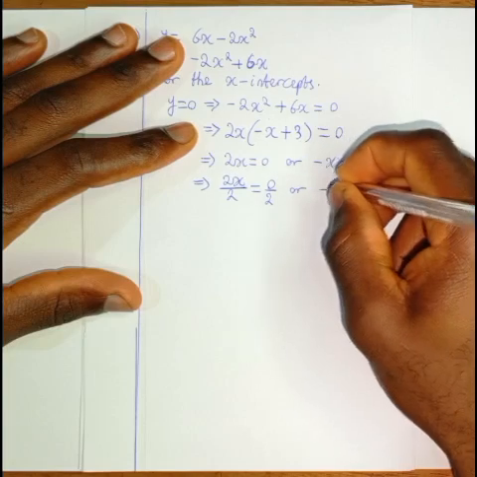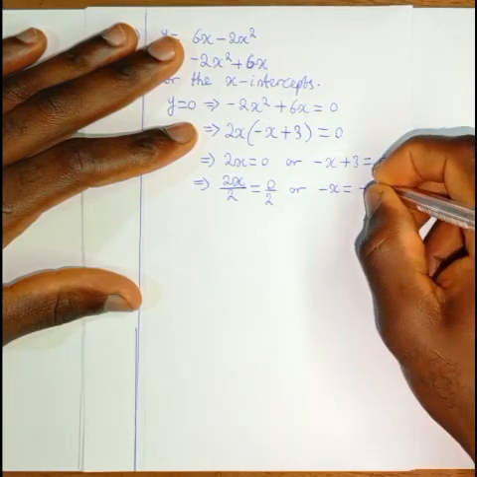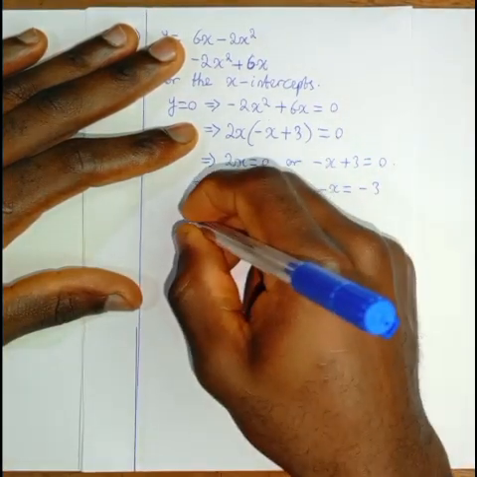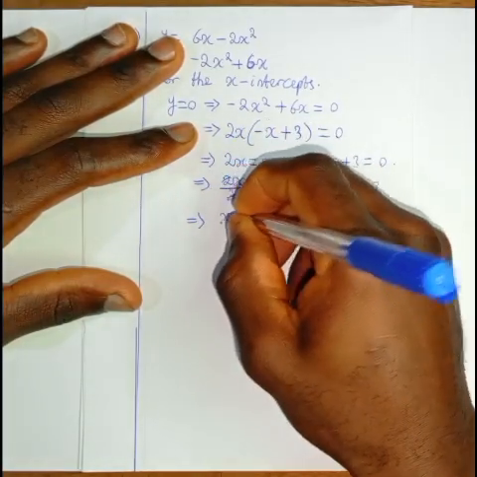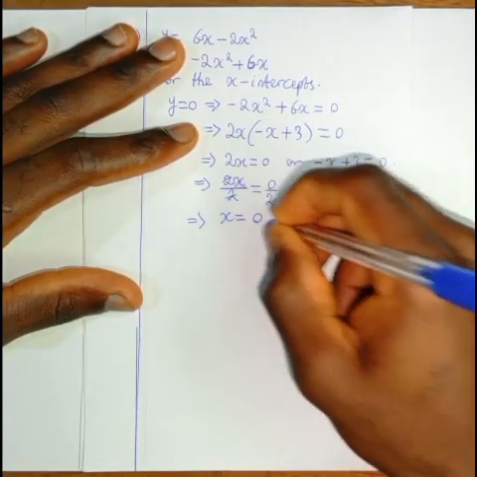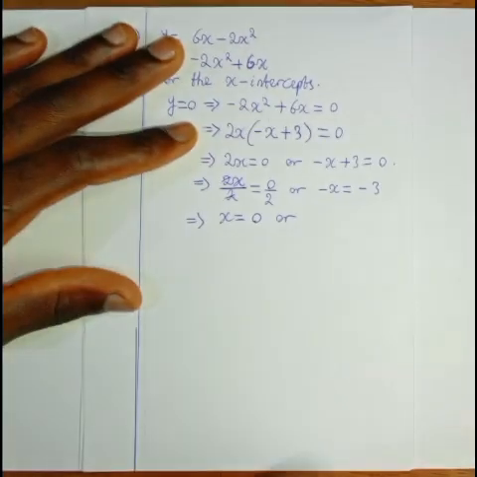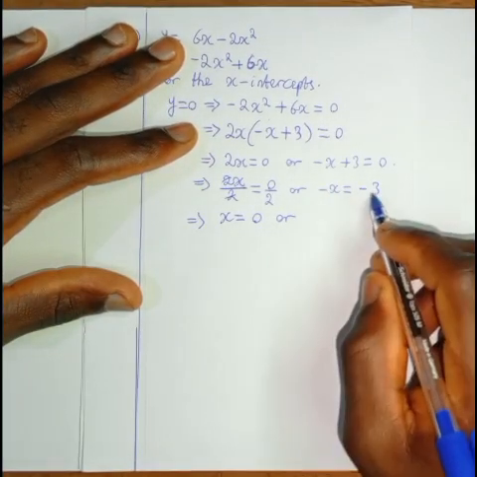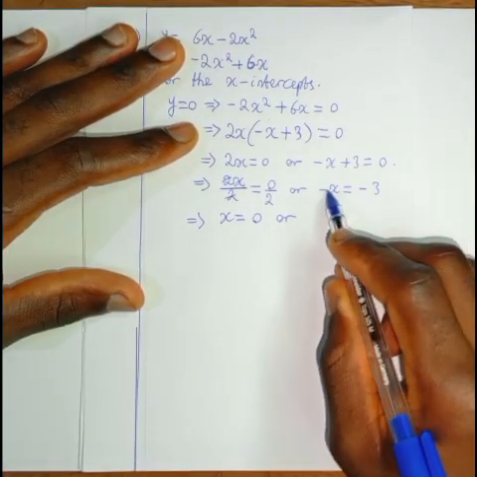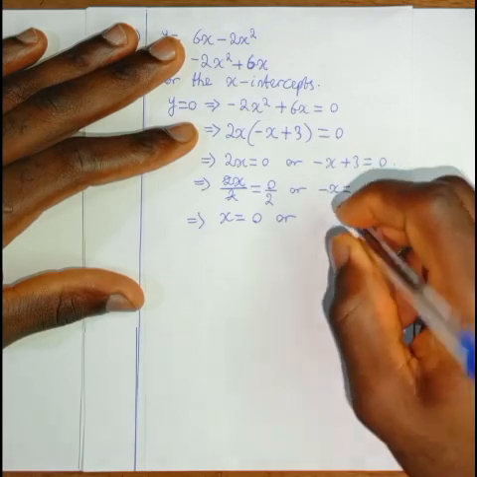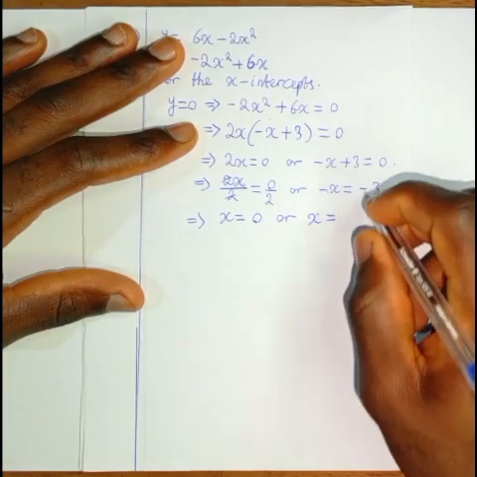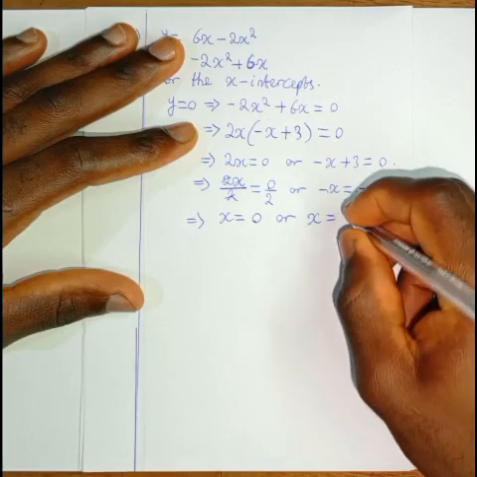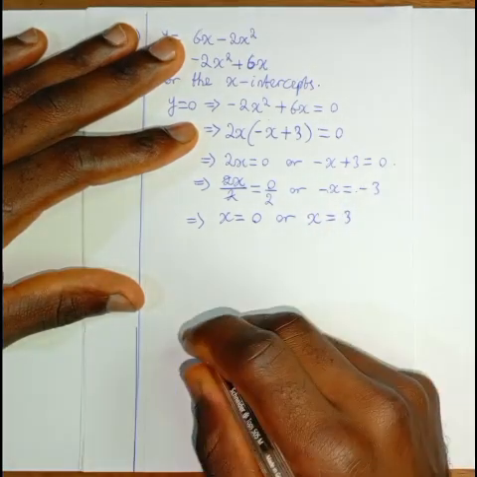This will give us -x is equal to -3. So 2 cancel 2, x will be equal to 0 divided by 2, which is 0, or for us to get x in this case, we are going to multiply both sides by -1. Now -1 times x gives us x, is equal to -1 times -3 gives us 3.